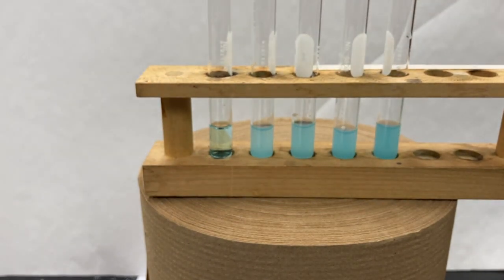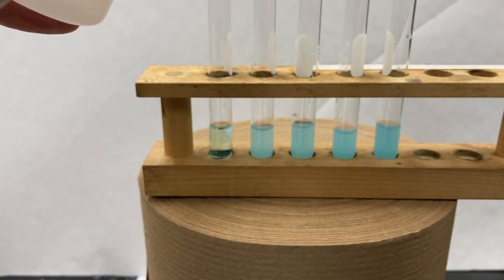But I'm going to continue to add more ammonia. And we'll see what happens if we add a few more drops to each.